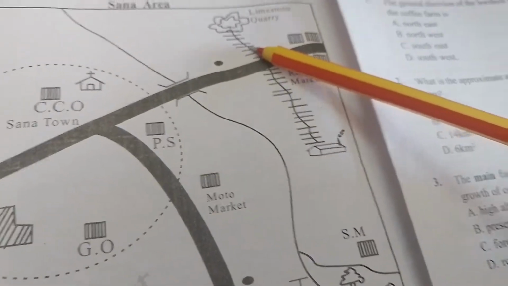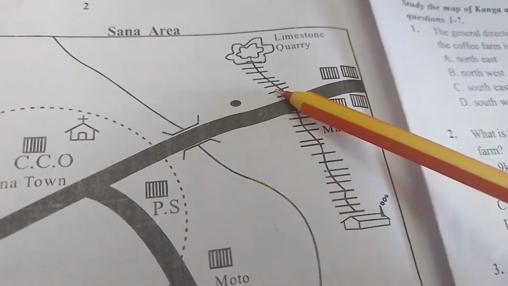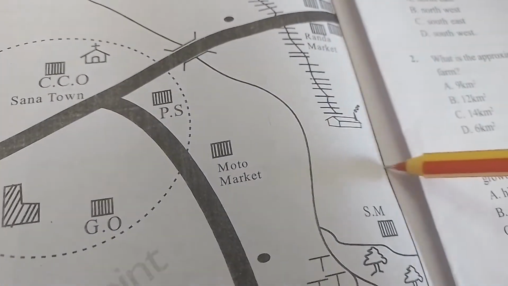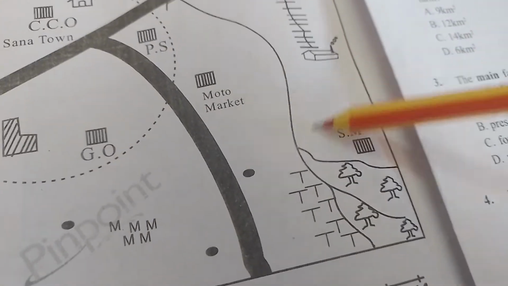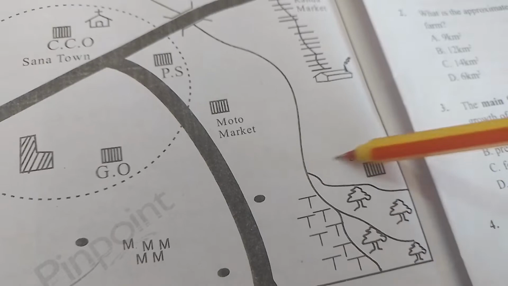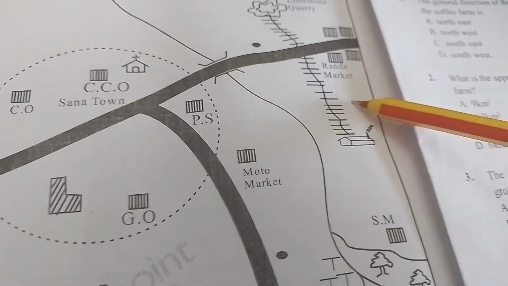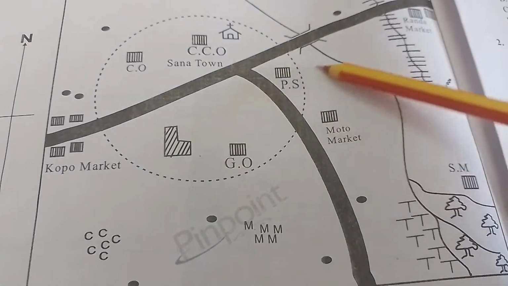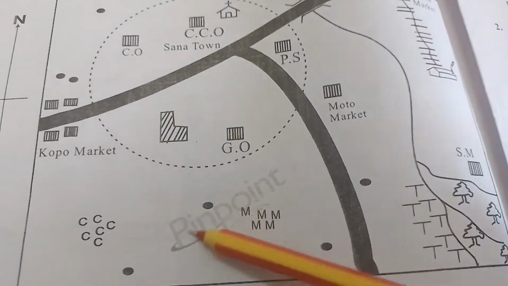Railway lines mostly transport bulky goods, and that's why you can see limestone from the quarry all the way to the manufacturing factory at the eastern side of the map. We have lumbering as an economic activity, we have mining, we have trading. We also have transport, because we have the road. And farming: we have tea, maize and coffee.